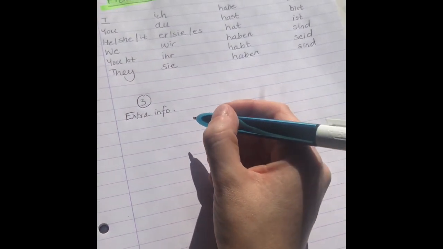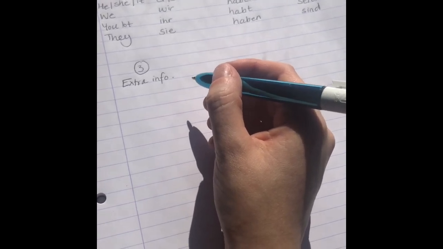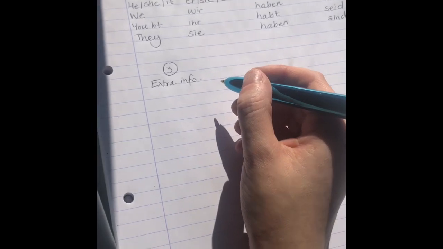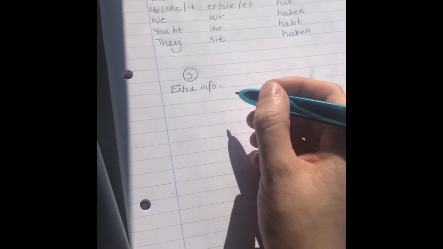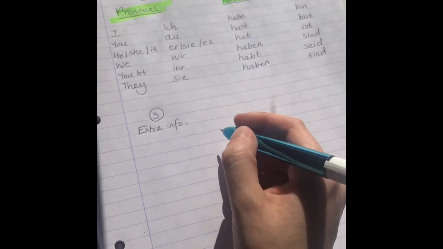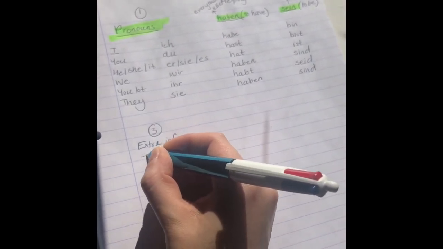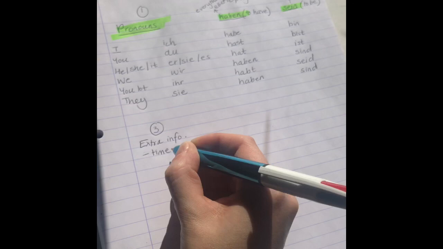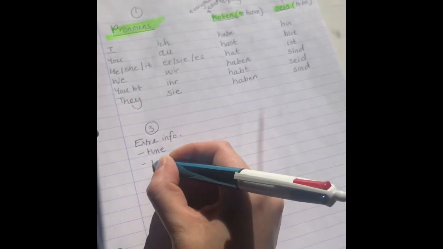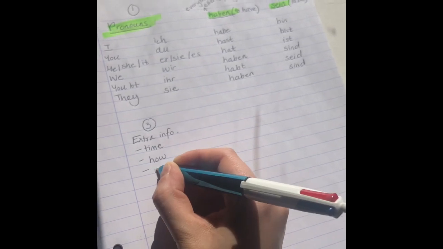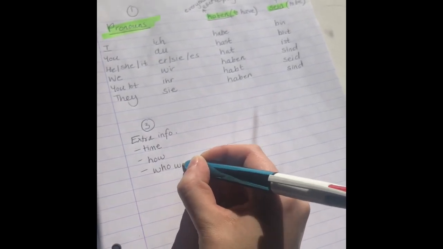Okay, extra information covers things like how you travelled, who with, when, why, etc. So in here you will add the time, how you travelled, for example, and who with.